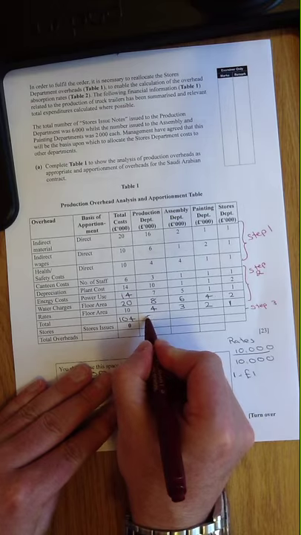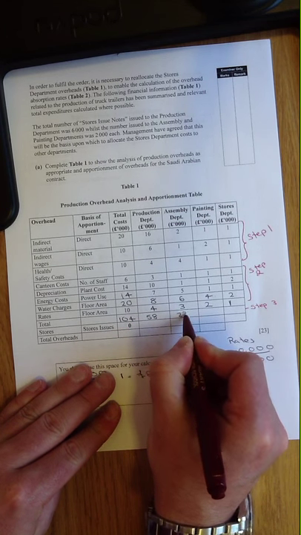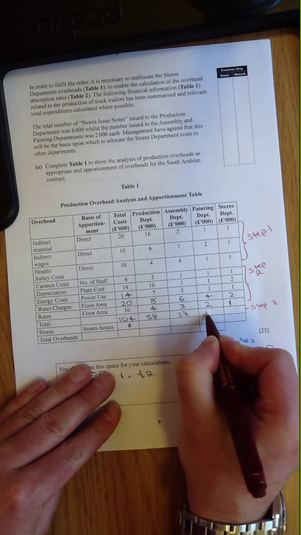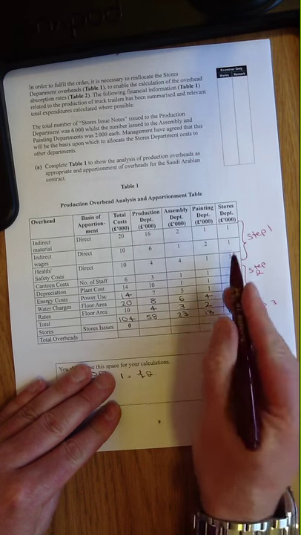For production, it all adds up to 58. For assembly, it all adds up to 23. For painting, it all adds up to 13. And for storeroom, it all adds up to 10. All of those added up.